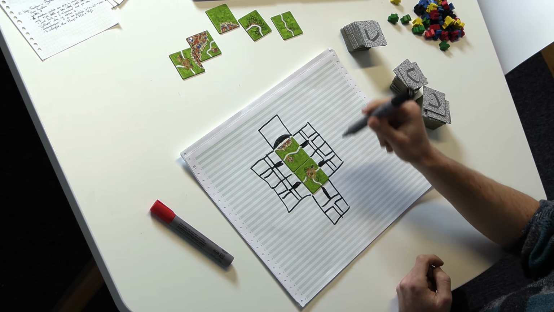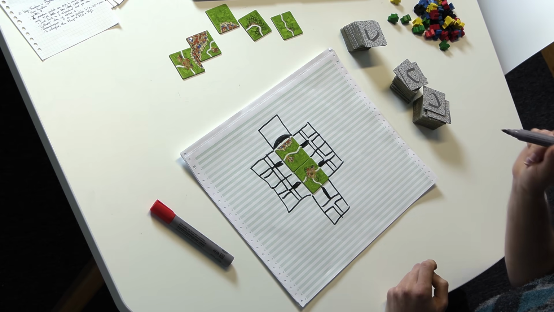And to do that, we go through each of the possibilities, right? And we say, okay, what could it be? And we just randomly choose one. And then we can propagate this to the rest of them.